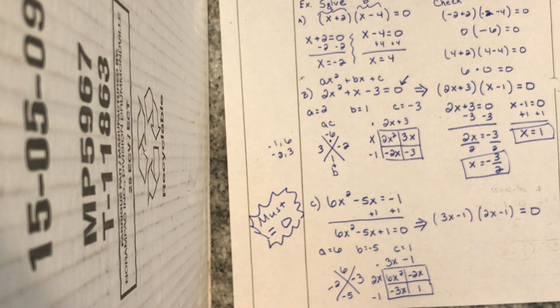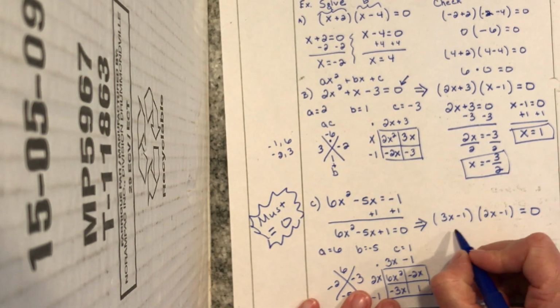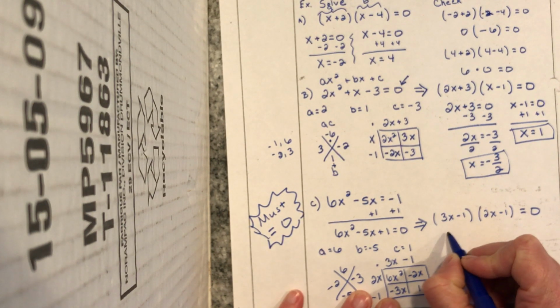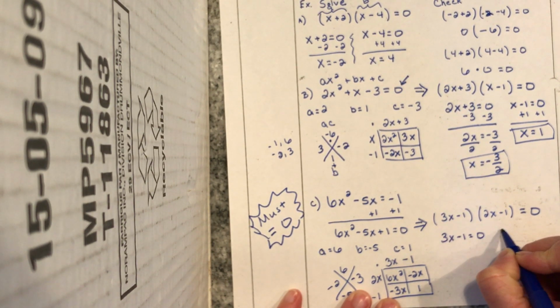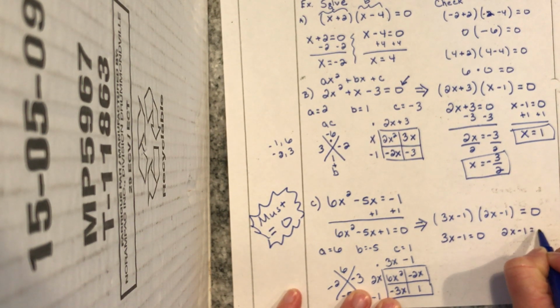Now from here you can use your zero product property. So now would be a great time again to pause and see if you could use the zero product property without help. And then watch the video and check it. So we take each one and we set it equal to 0. So 3x minus 1 is 0, and 2x minus 1 is 0.